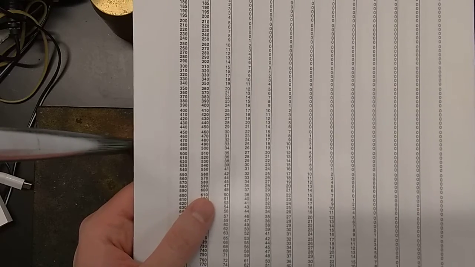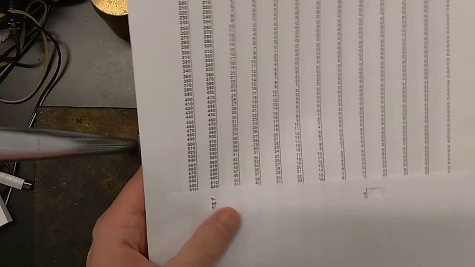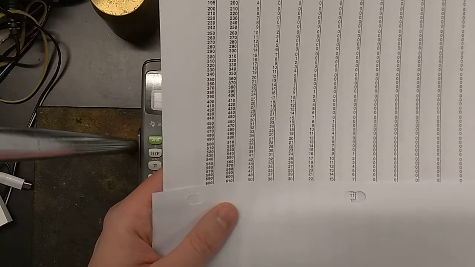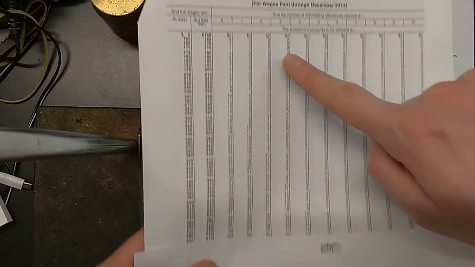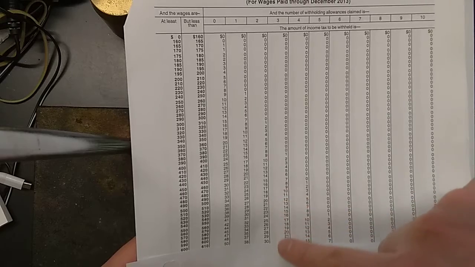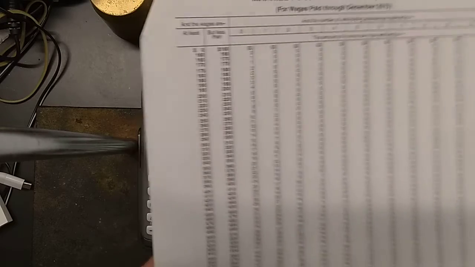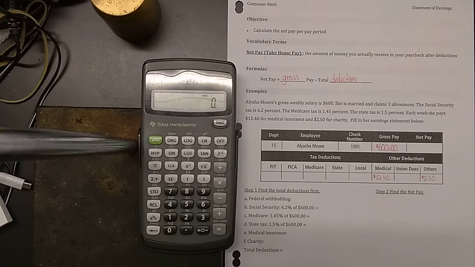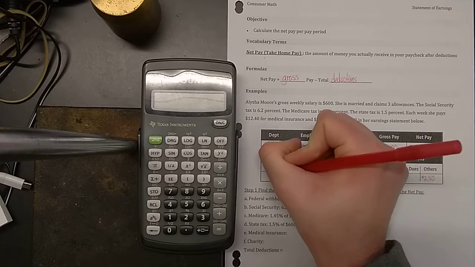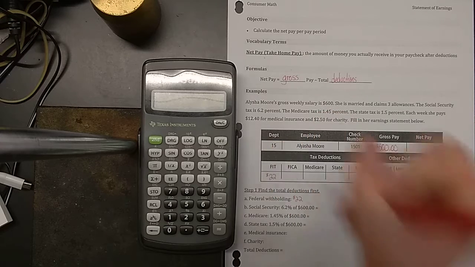Now I'm going to use another sheet of paper to go over and make sure that we have the right number. So we have 600 to 610. We go over to 3 and go down. She pays $22 in federal income tax. So I'm going to write that in here. FIT is $22.